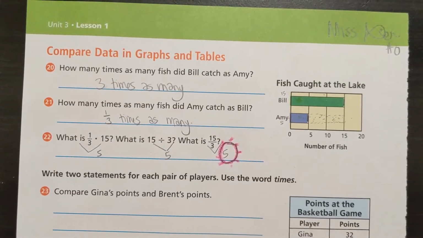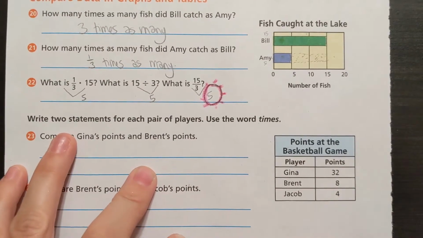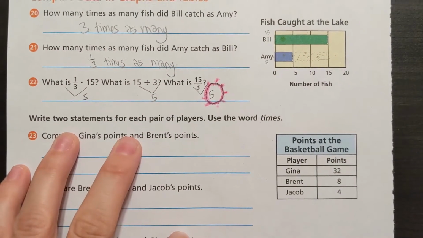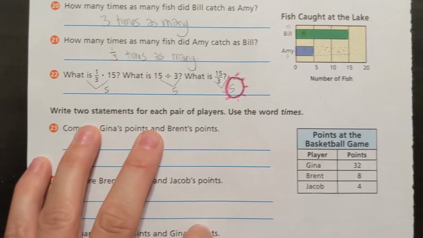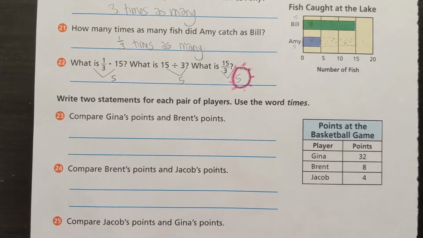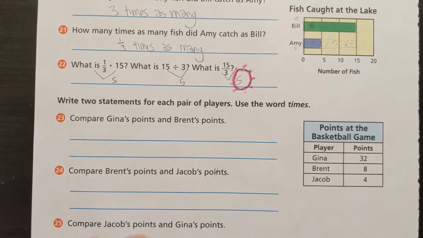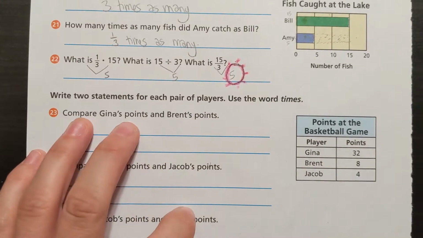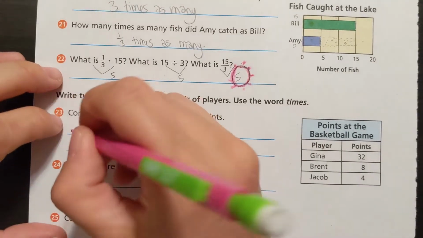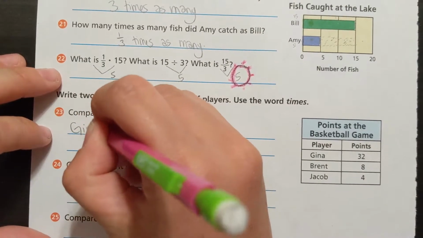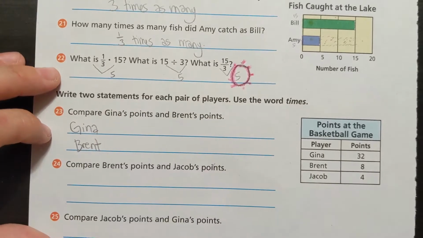Okay, now we're going to be looking at some basketball player points. Pretty great. It wants us to write 2 statements for each pair of players. Use the word times. These are going to be really helpful to practice, especially when you get to your assignment, so make sure you're paying close attention on this one. It says compare Gina's points and Brent's points. They want 2 statements. So in this first one, we're going to do Gina first, and then on the second line, we're going to do Brent first.